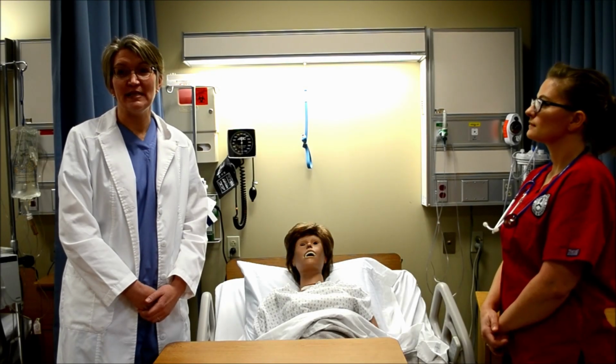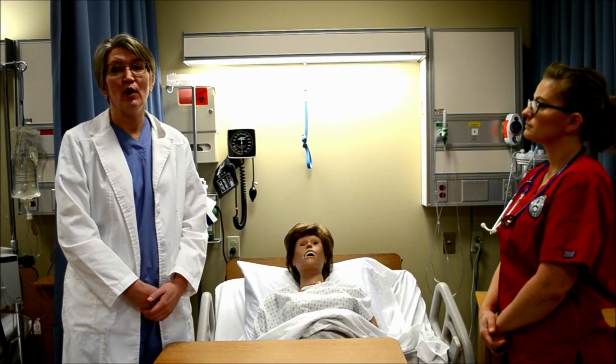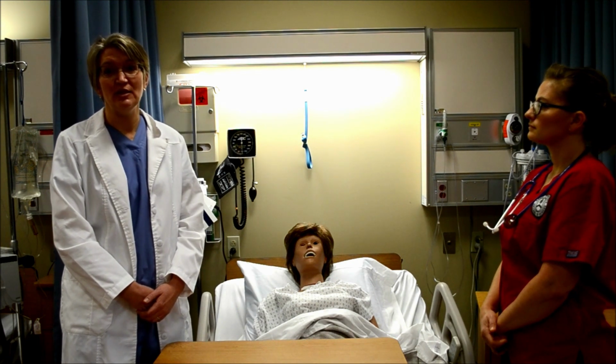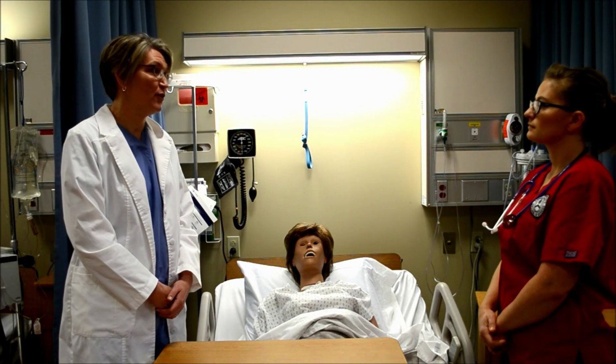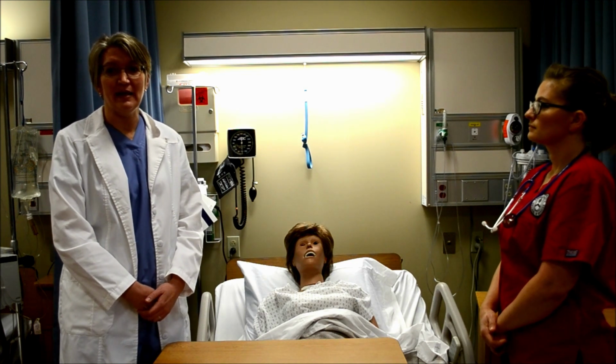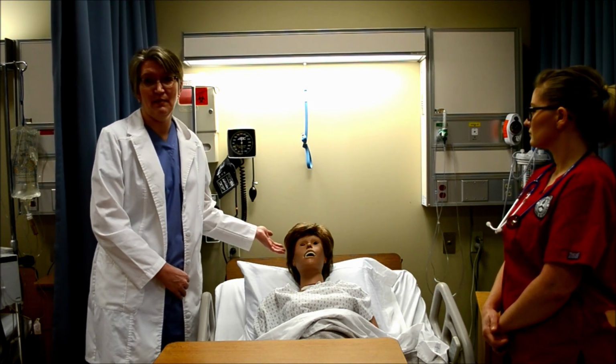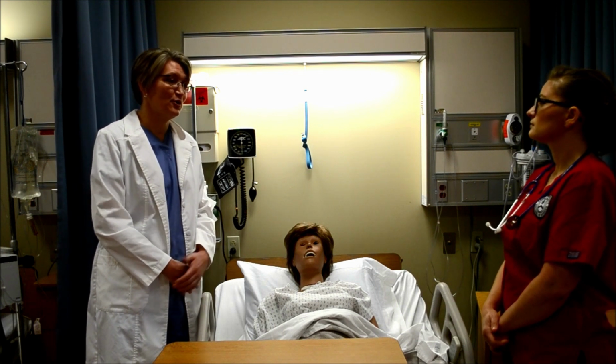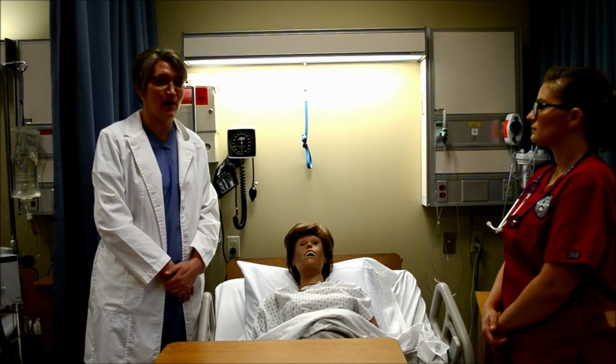The focus of the sim lab will be the mannequin or your patient and your interaction with them. Students are expected to interact professionally throughout the simulation. The mannequin may be a static mannequin, meaning it doesn't interact with you. Think of Annie, the CPR mannequin, who just lays there while you perform CPR.